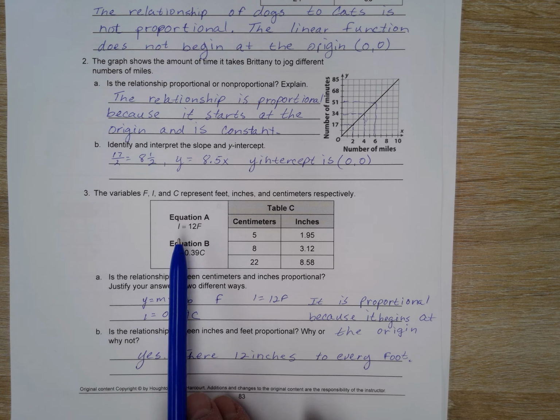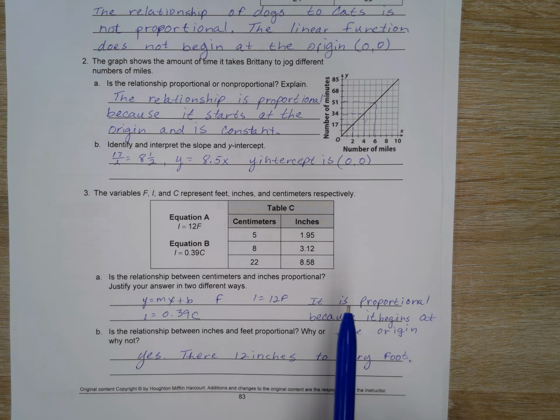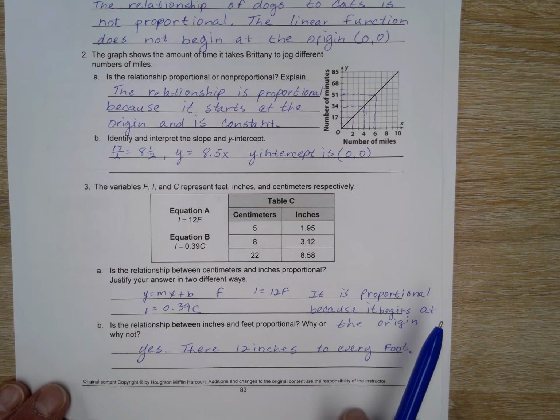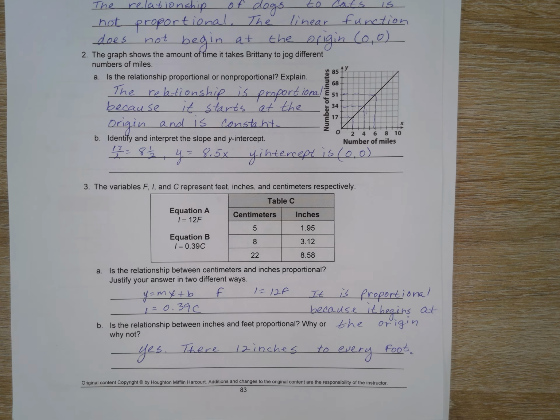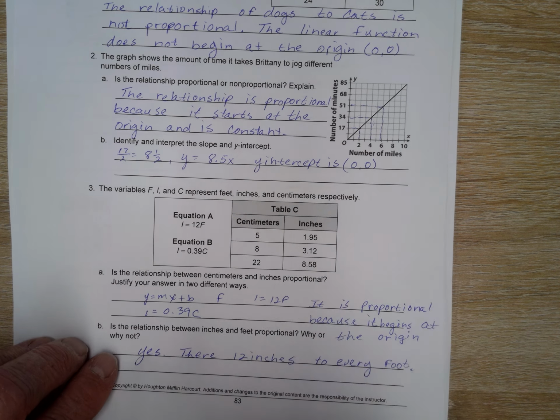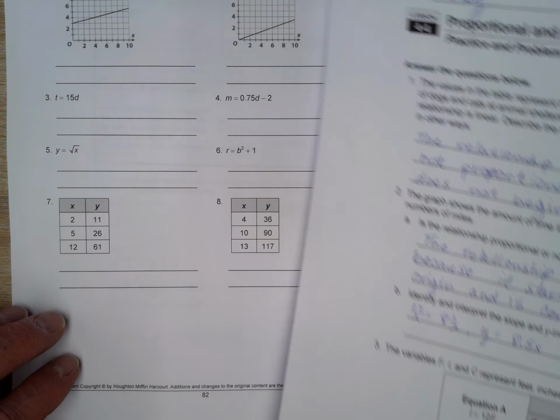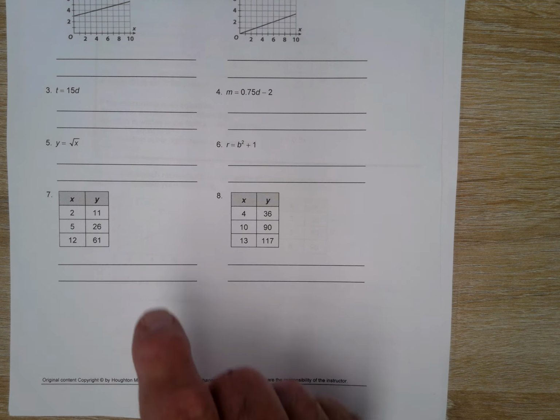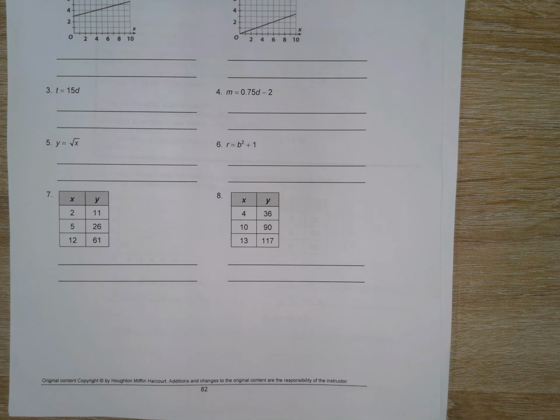So that concludes our group work. Your work is to complete 4-4, practice and problem solving A and B, 1 through 8. Today you should be completing all of your math.